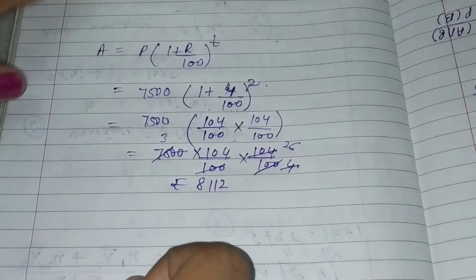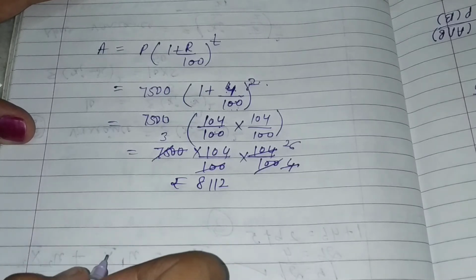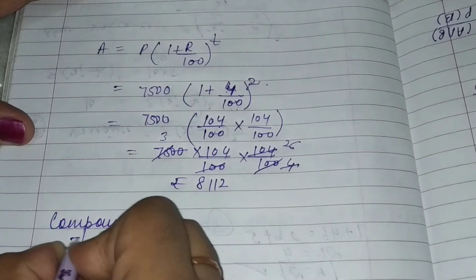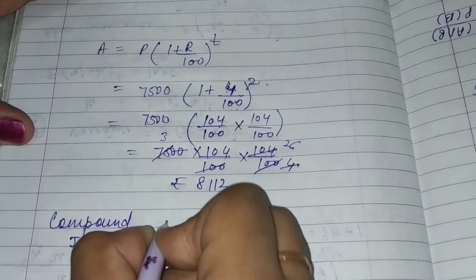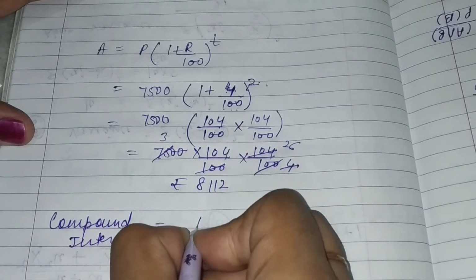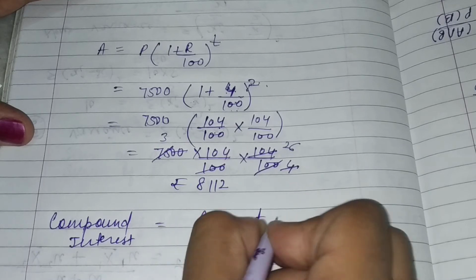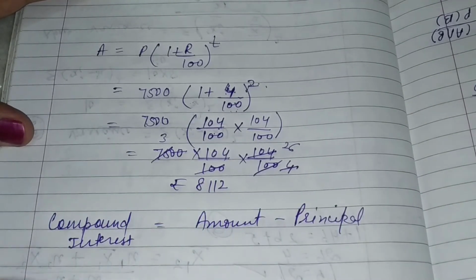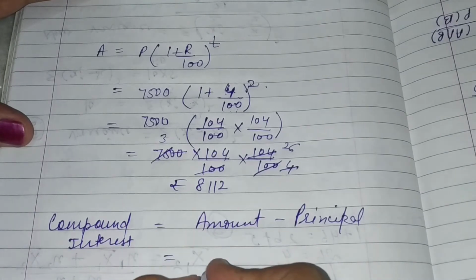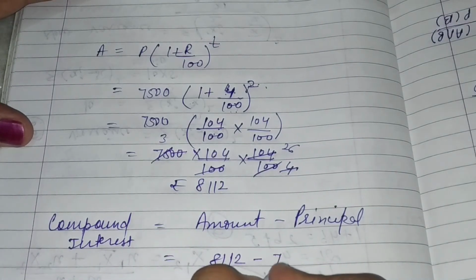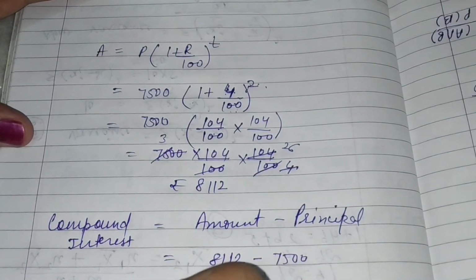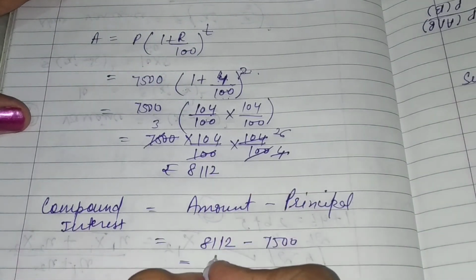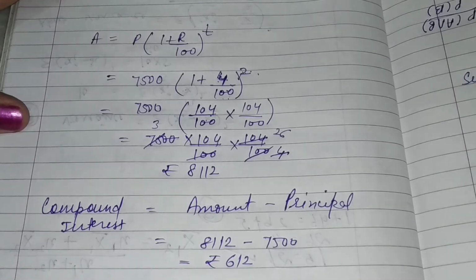So this is rupees 8112. Now compound interest, how do we calculate this? Amount minus principal. So the amount we have calculated is 8112 and this is 7500, and here comes the value for compound interest: rupees 612.